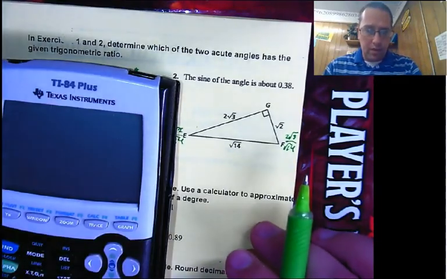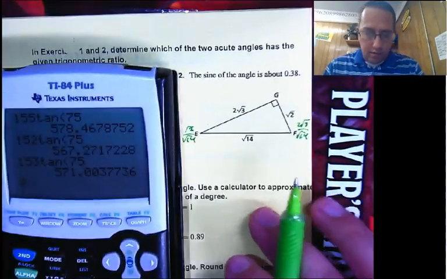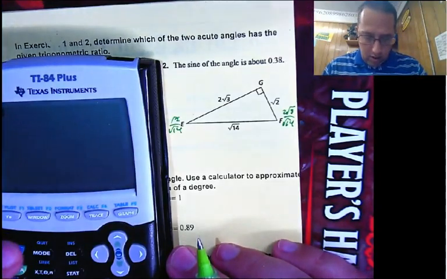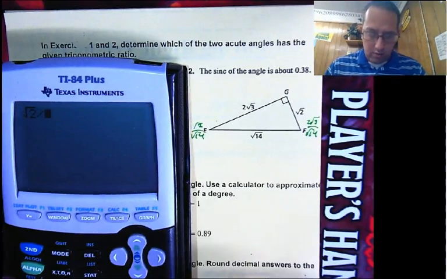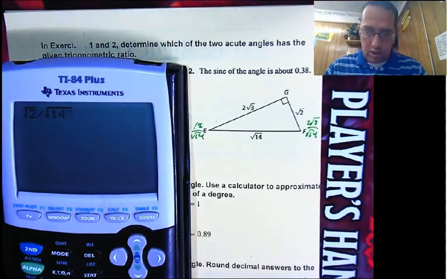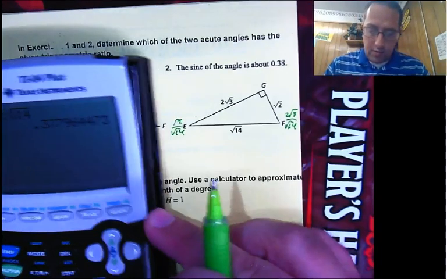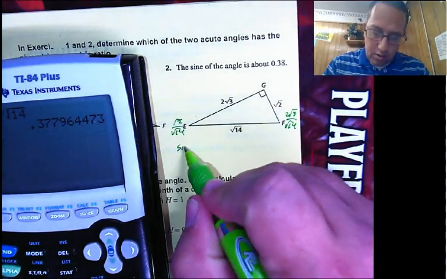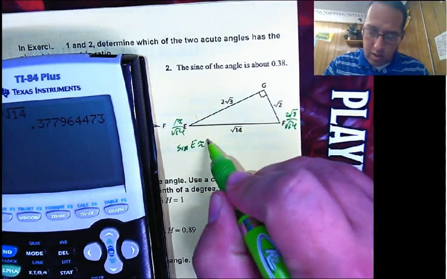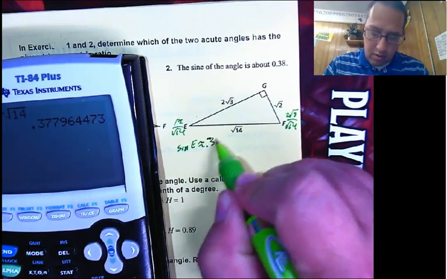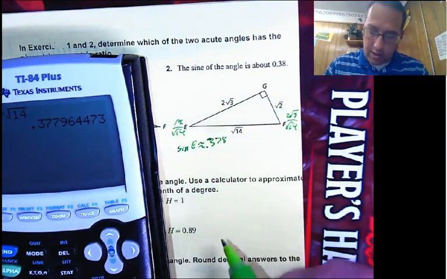Well, let's find out. We'll just start with E first, because why not? So we have the square root of 2 divided by the square root of 14, and we get that the sine of E is approximately 0.378.